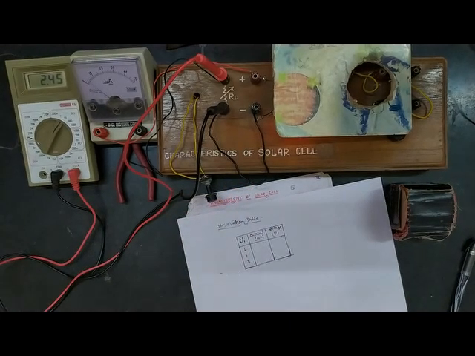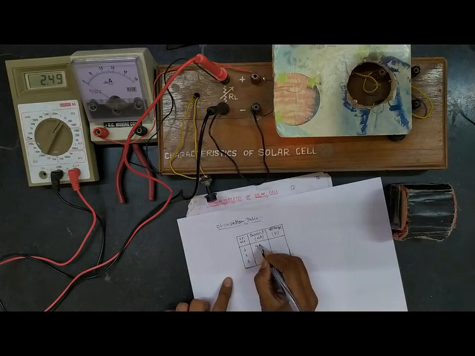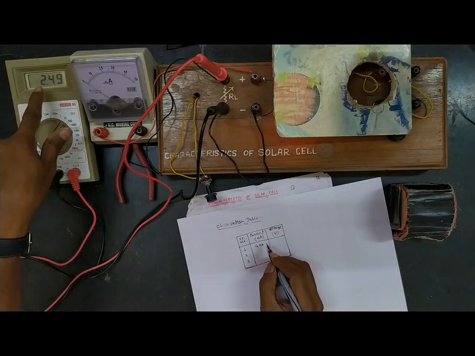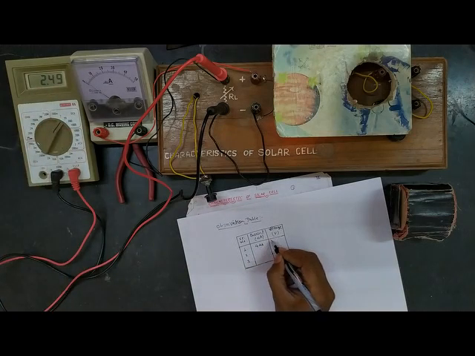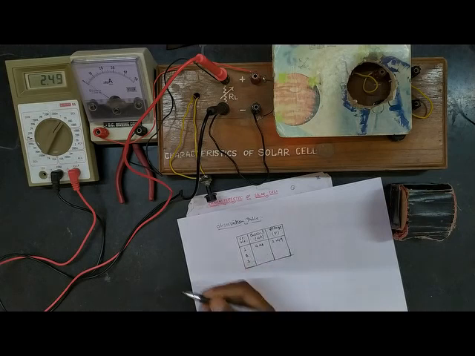So yes, this is 4 microampere. Shall we write the first reading? The current is 4 microampere and the corresponding voltage is 2.49 volt.